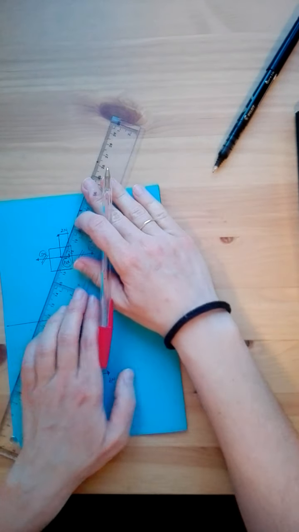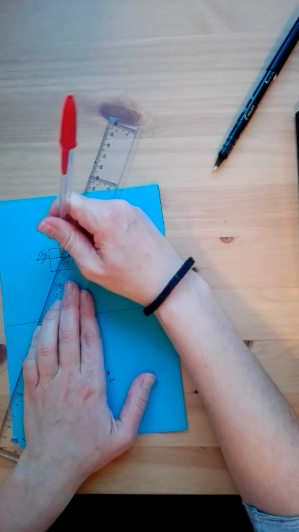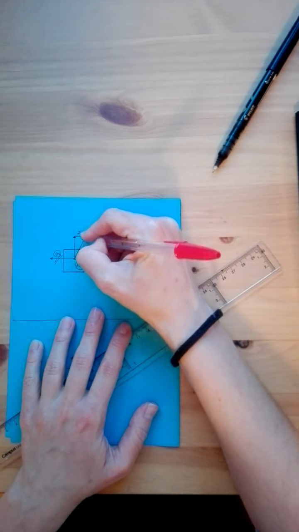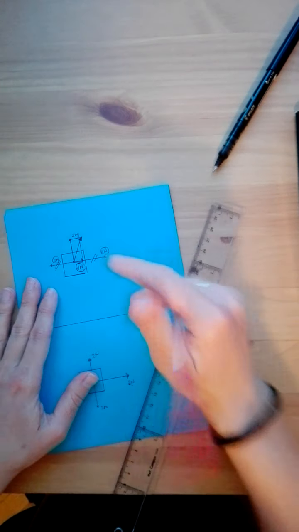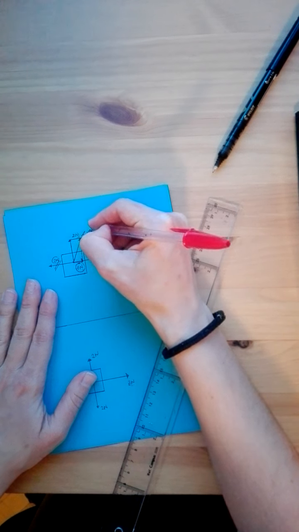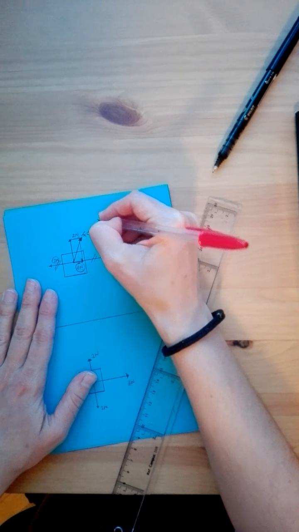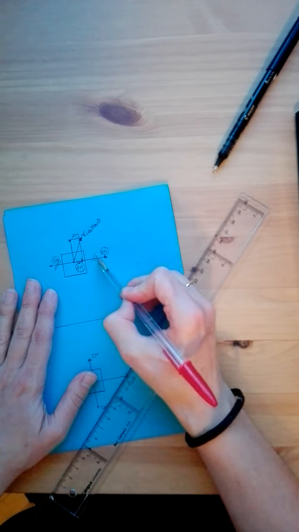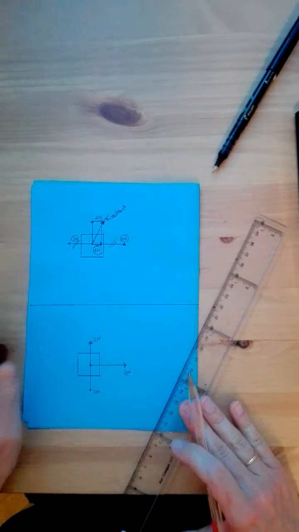Now you have the parallelogram, and you can paint the diagonal of this parallelogram, that is the resultant force, okay? This only force is the same as making these 3 forces together, okay?